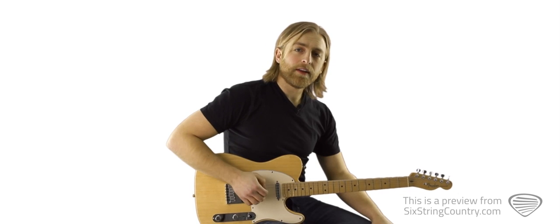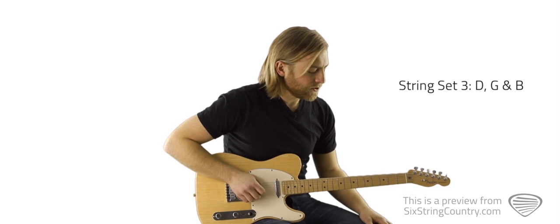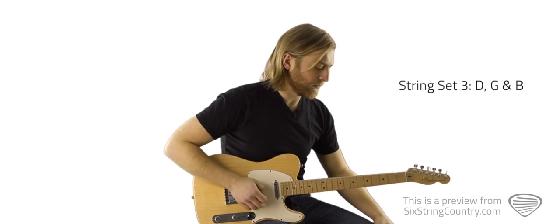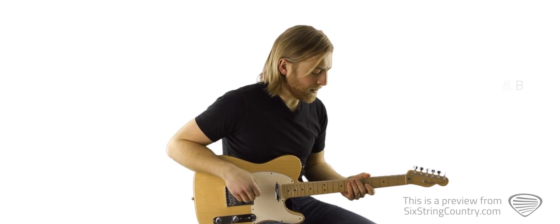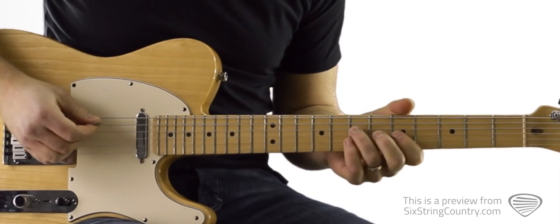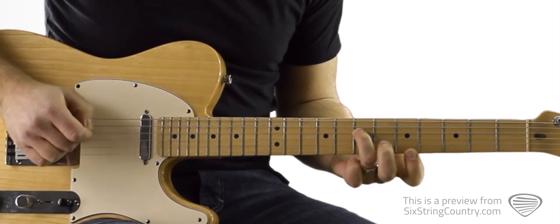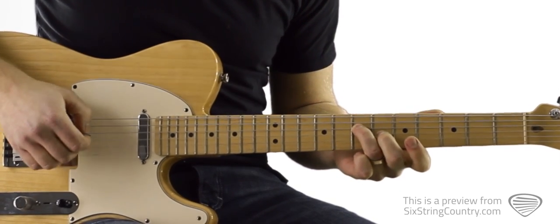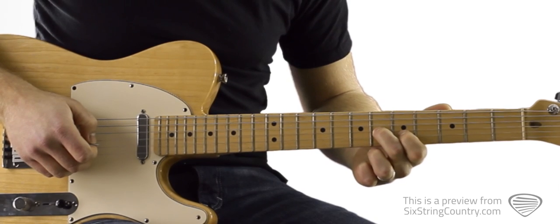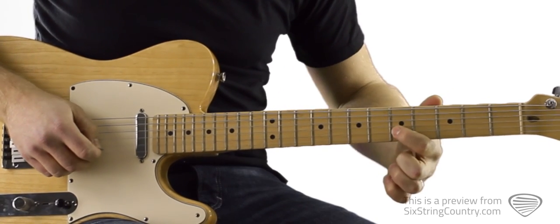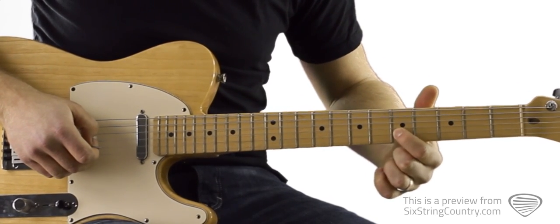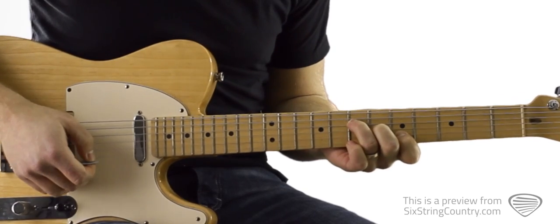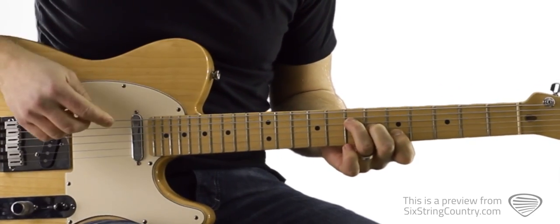All right, string set 3 is going to be the D string, G string, and the B string. So if we want to try and find an A triad with a root in the bass, we're going to need an A note, which is right here, the 7th fret of the D string. That's an A note. Then we need a C sharp. So that's a C sharp. Then we need an E note, and that's an E on the 5th fret of the B string. So that's a root A triad.